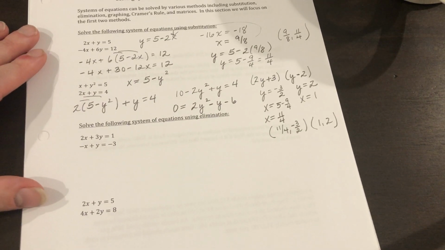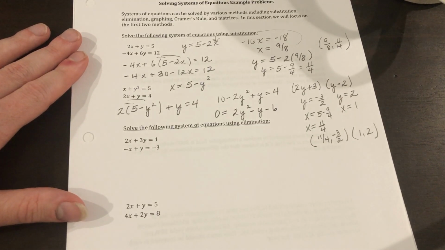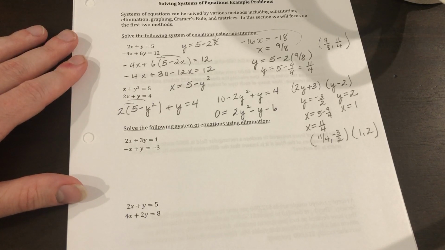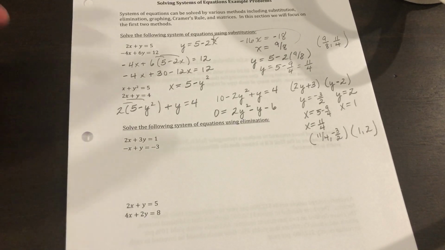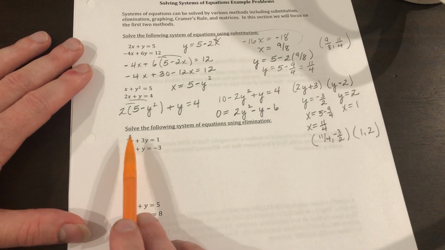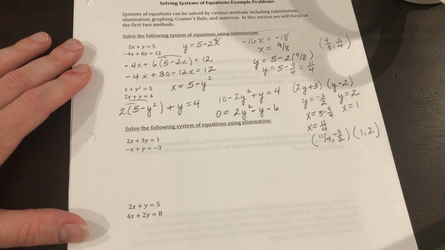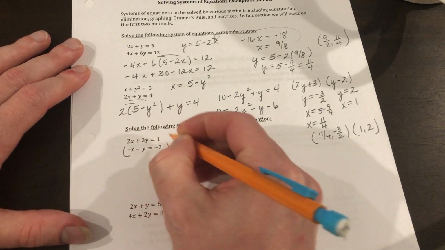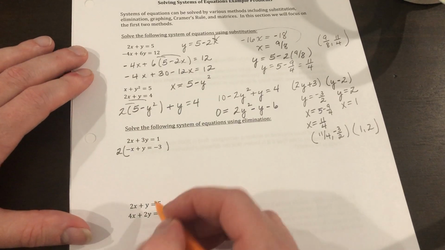Okay, now we're going to do elimination. On elimination, it doesn't matter which variable you eliminate. A lot of times I like to eliminate y's first, but it doesn't matter. Or I just choose what has the opposite signs already. So in this case, you have to have the same thing on top and bottom, and they have to be equal and opposite signs for it to cancel. So I'm going to multiply the bottom by 2, because I would get a negative 2 here, and those would end up canceling whenever I add down.